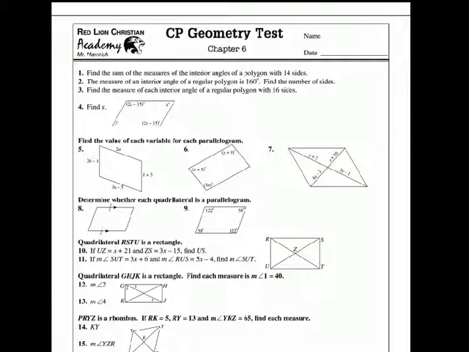So let me just tell you, what's the best way to do this? Let me just kind of... Tell you what, let me just copy this. And then... It says find the sum of the measures of the interior angles. I think we'll just do it like this. I'll just kind of keep going back and forth. How many, 14 sides? Is that what we're doing? So I'm just going to write down 14 sides.